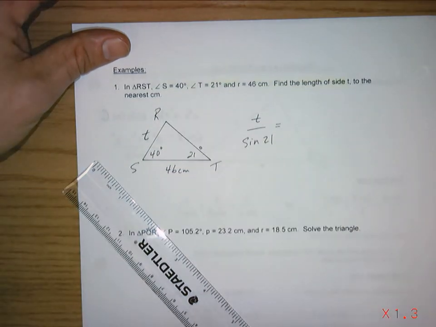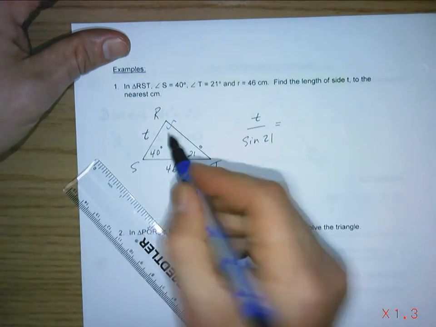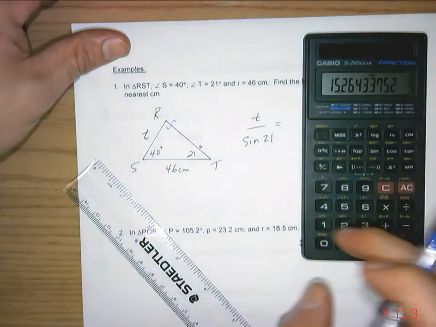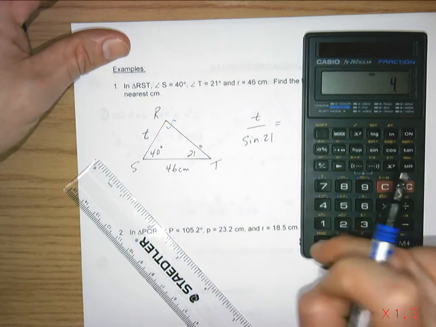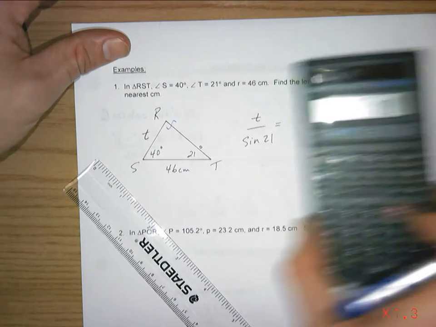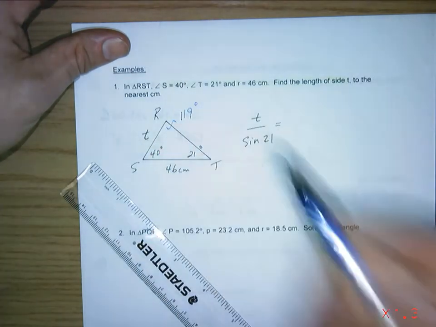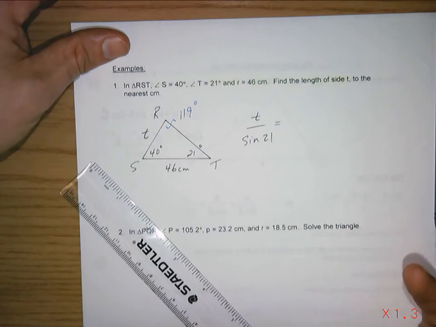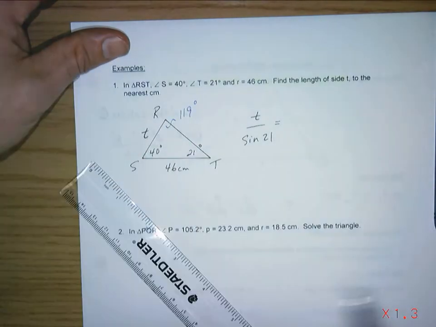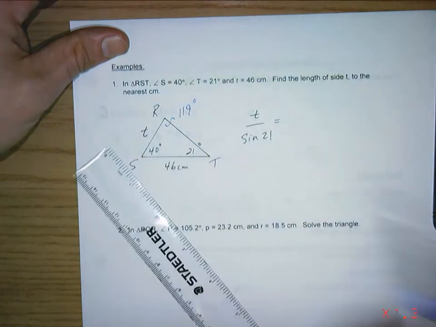Well, the easiest thing to do is use the angle sum of a triangle theorem, which says that all the angles inside a triangle have to add up to 180. So 180 minus 40 minus 21 is going to be 119. So that's 119 degrees. Now, it doesn't look like it. I'm okay with that if you're okay with that. I'm not going to redraw my triangle. I know that that should be a lot wider, but I'm okay with it.